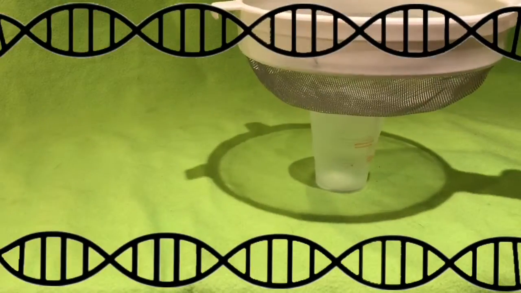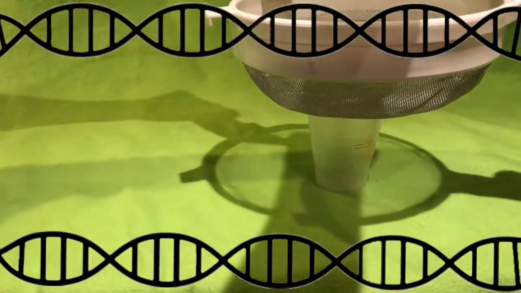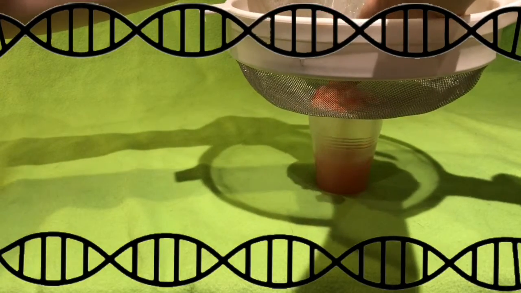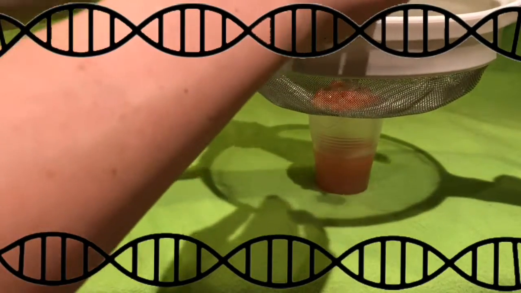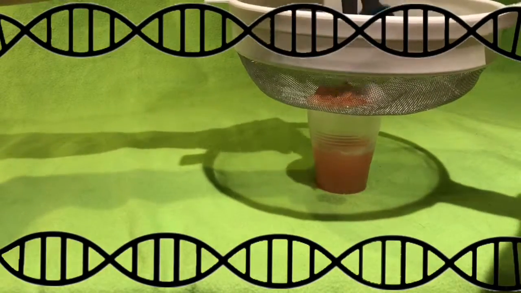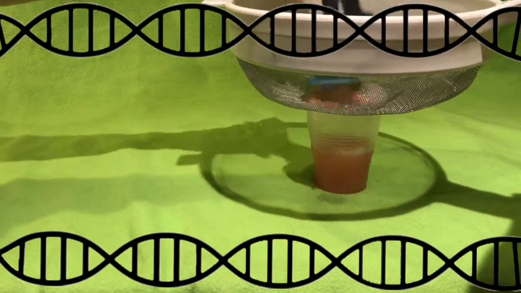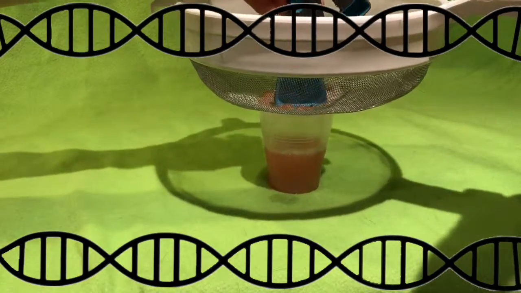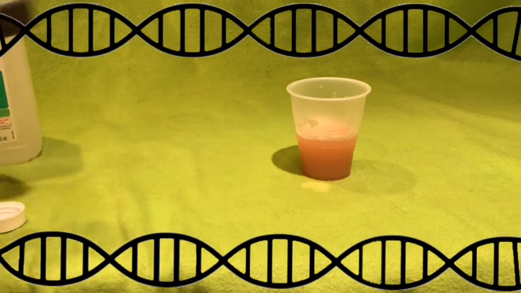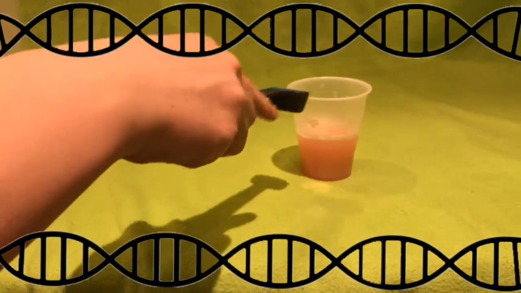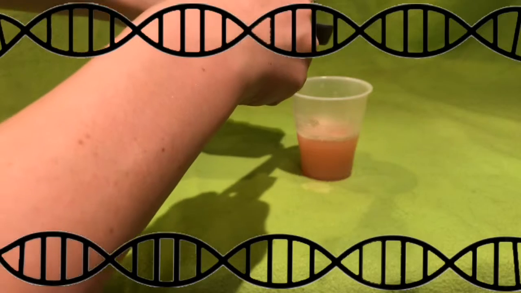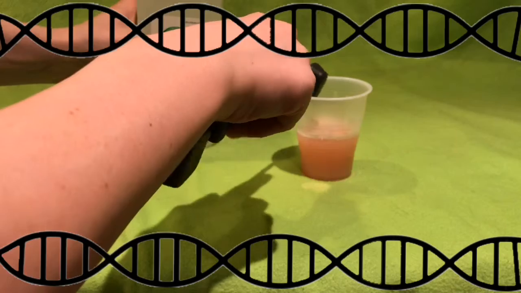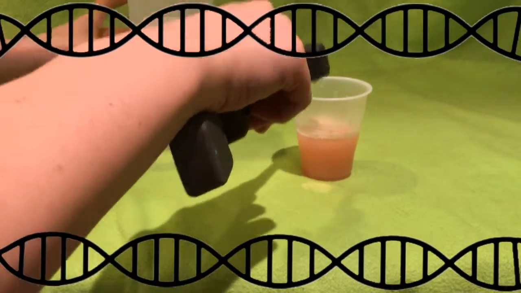Now pour the mixture you have just made through the strainer and into the second plastic cup. Use the measuring spoon to gently try and squeeze more liquid out from the pulp left in the strainer. Go check on that isopropyl alcohol in the freezer and make sure it is really cold. Put about 1 teaspoon of that into the cup. Try not to mix it, so it is best if you pour the alcohol down the side of the cup.